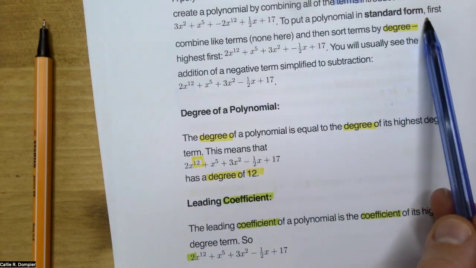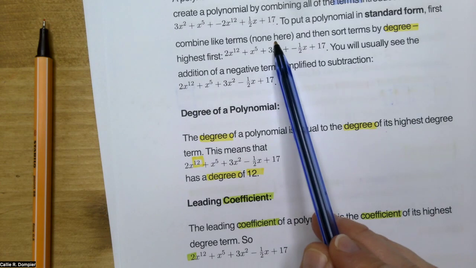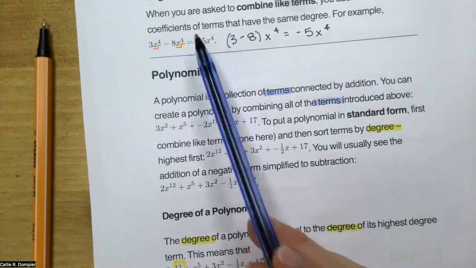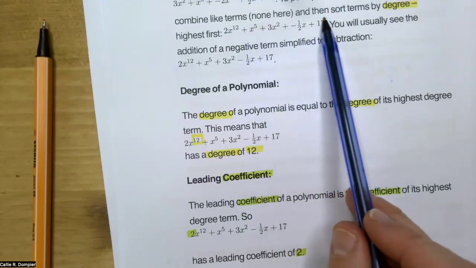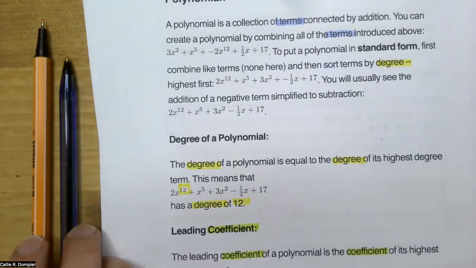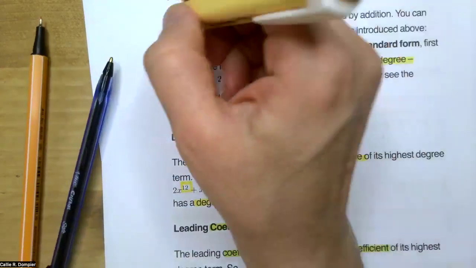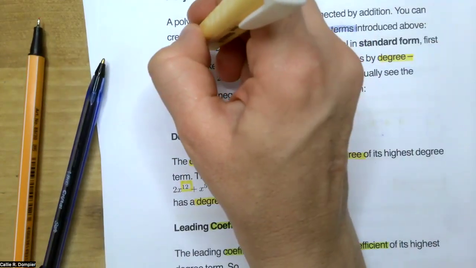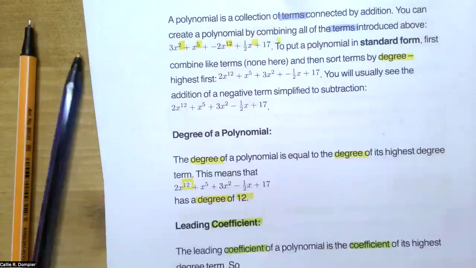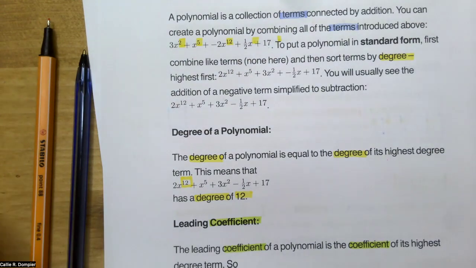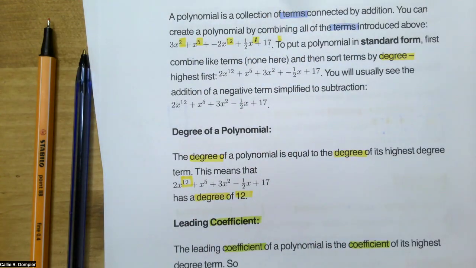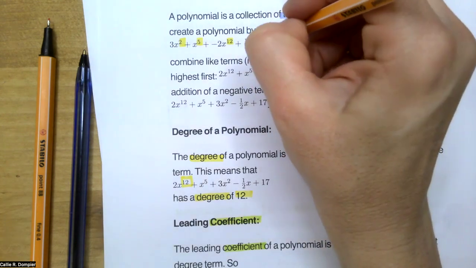To put a polynomial in standard form, combine like terms, right? If they're alike, you put them together into one term, combine like terms, and then sort terms by degree, highest first. Okay, remember that for the degree, we're looking at the exponent. Here we have x squared, x to the fifth, x to the 12th, x to the first, x to the 0. That's understood, right? You can imagine that there's a 1 here, or you can just call it x. You can imagine that this is an x to the 0.